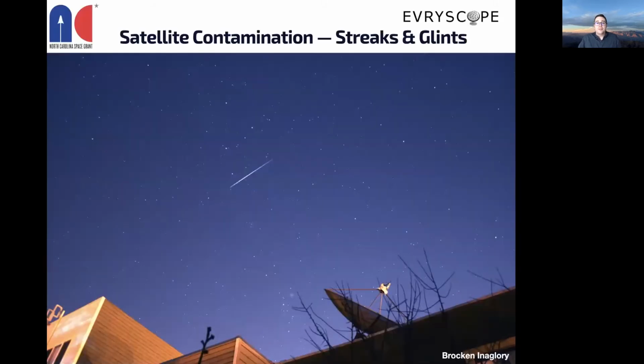When we talk about satellites in images, there are really two morphologies, streaks and glints. Streaks like this one are caused by satellites that are uniformly illuminated, so things that are moving quickly across the sky relative to their rotation speed.